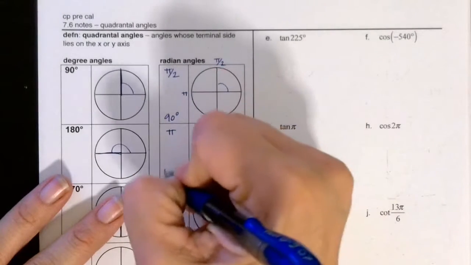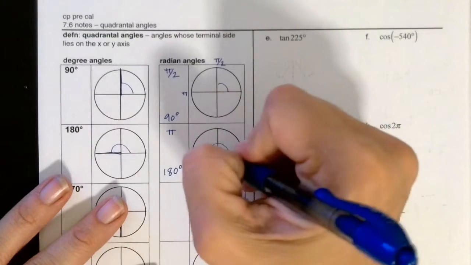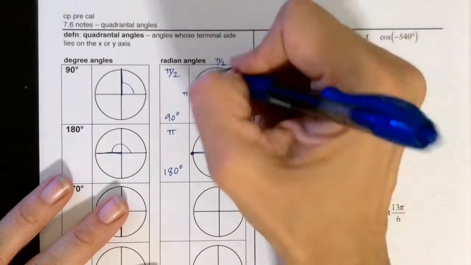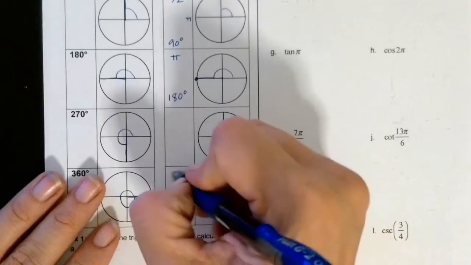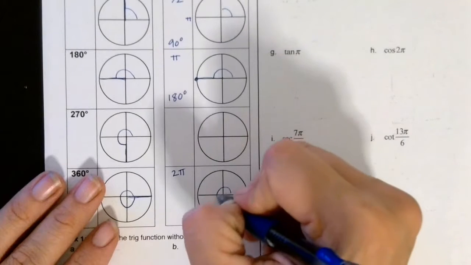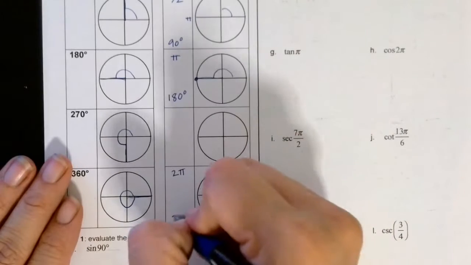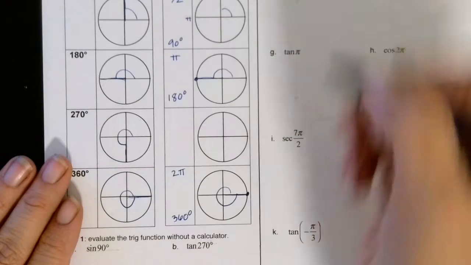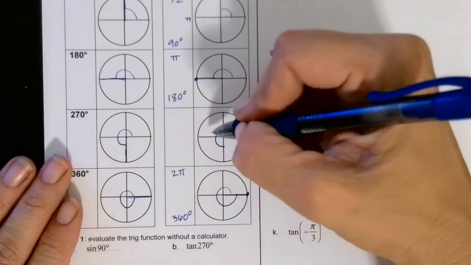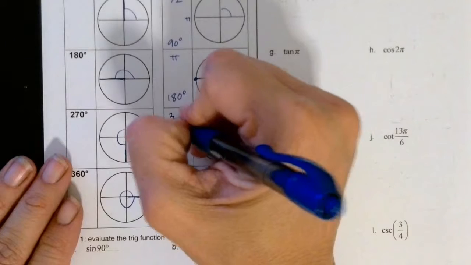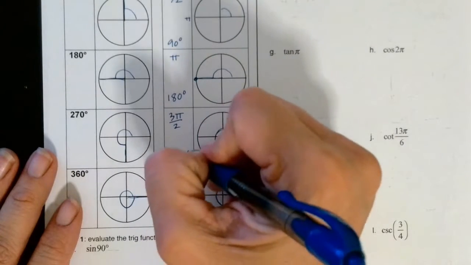We already know 180 degrees is pi, so that's here. We're skipping one, 2 pi, which gets you all the way back, is here, and that is 360 degrees. And then this guy right here is 1 pi and a half a pi, so that's going to be 3 pi over 2, which is the same as 270 degrees.